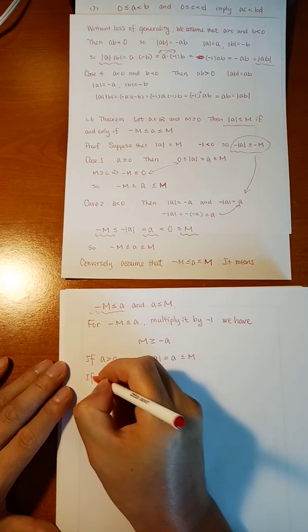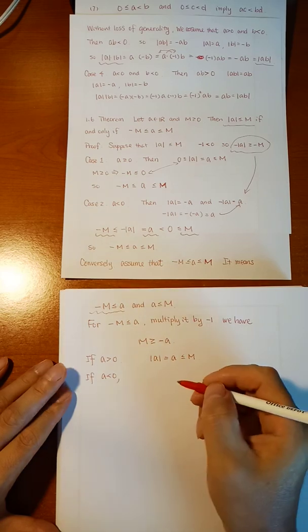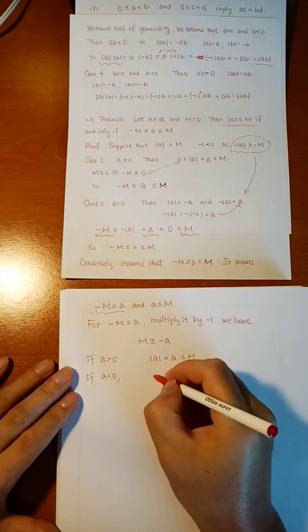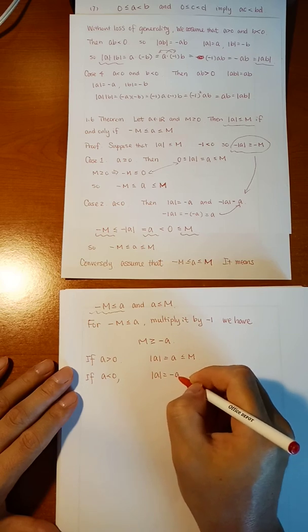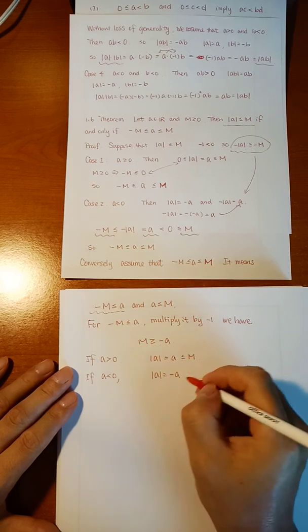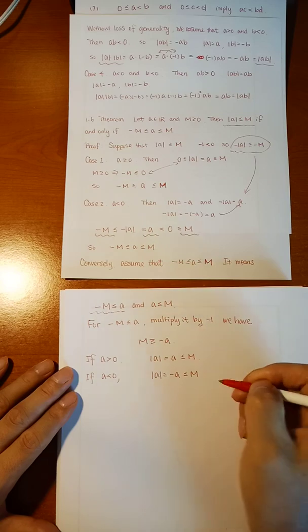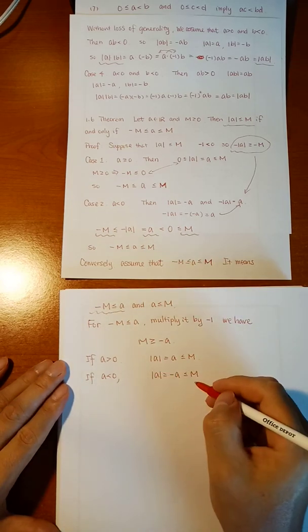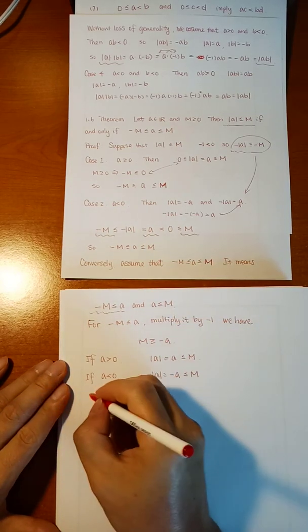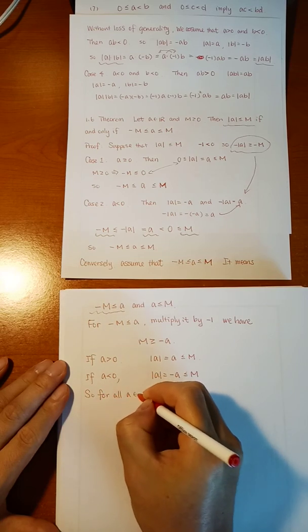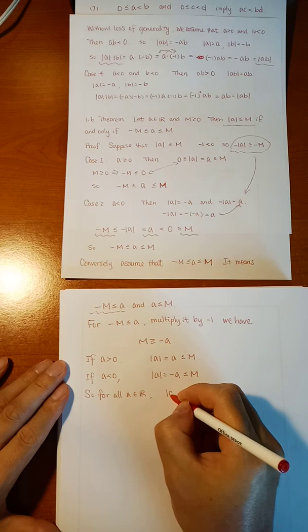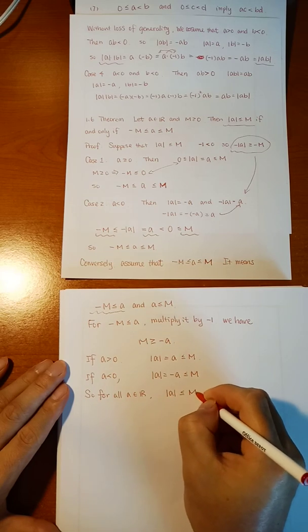If a is negative, the absolute value of a is negative a by definition. Negative a is less than or equal to m. So we also have this. So put these two things together. So for all a in R, the absolute value of a is going to be less than or equal to m.